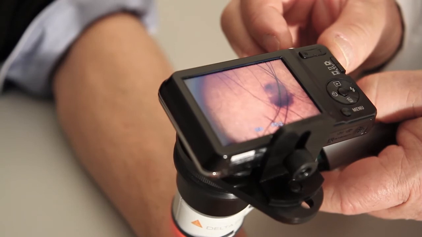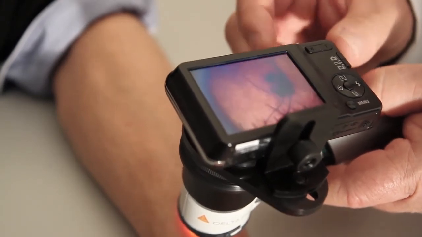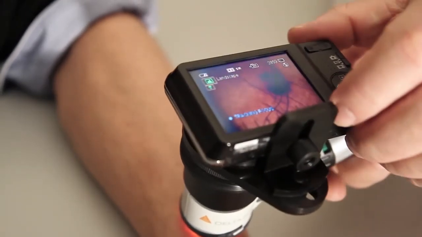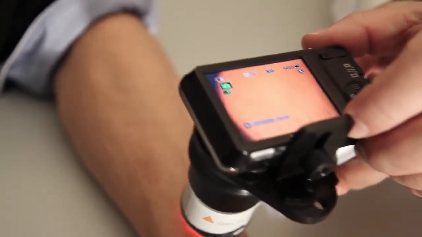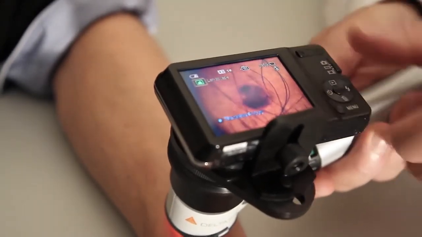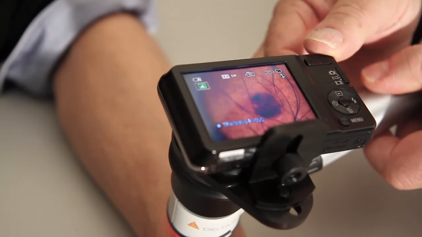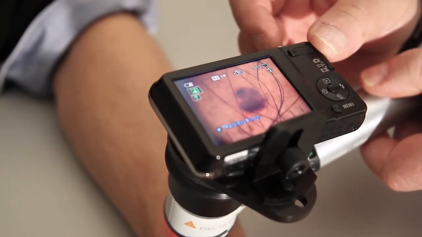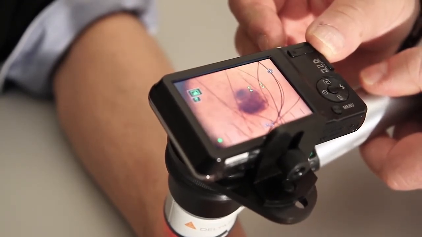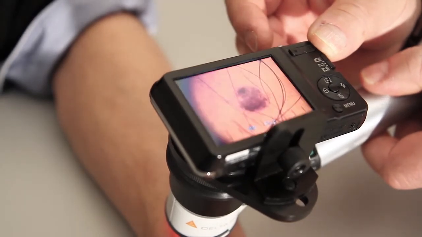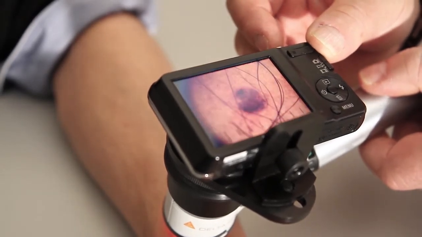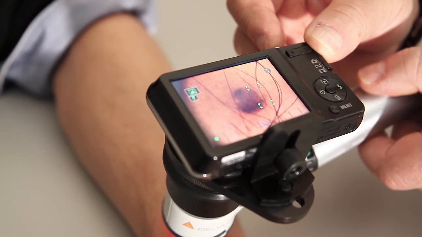Often I take a photograph at that point just to have one already. It's a bit fiddly, isn't it? And then just make sure you're nice and centered here. And then if you partially depress the image capture button, it automatically focuses, and then a deep depress takes the image. The image is now on the camera and ready to be used.